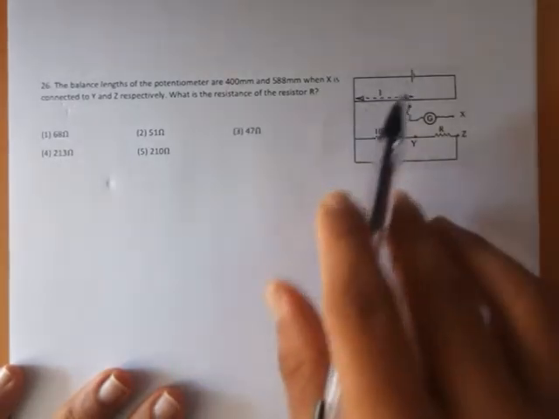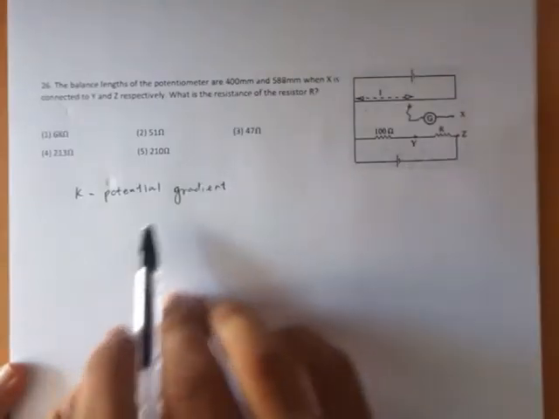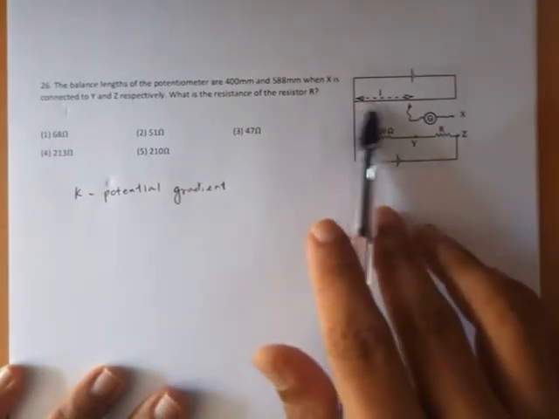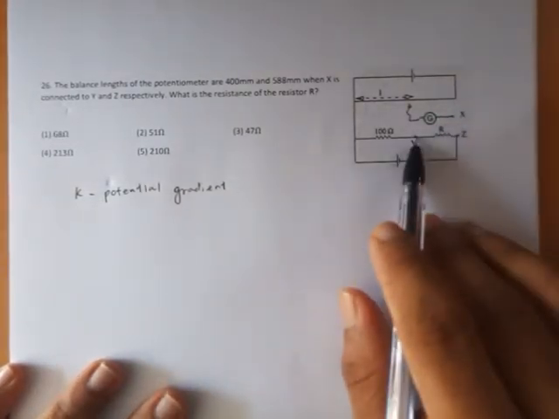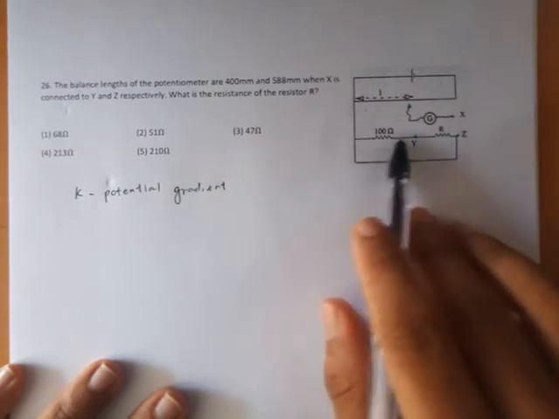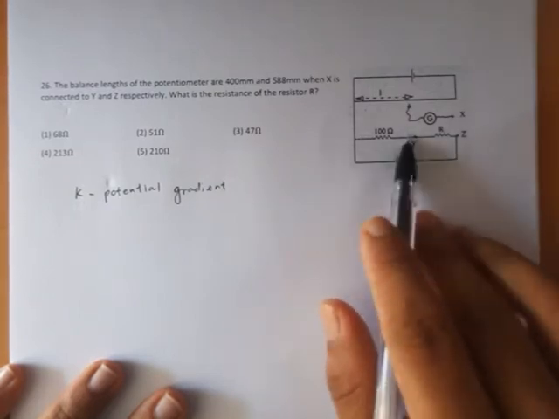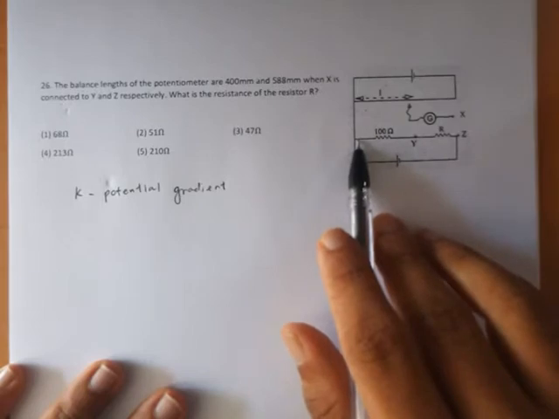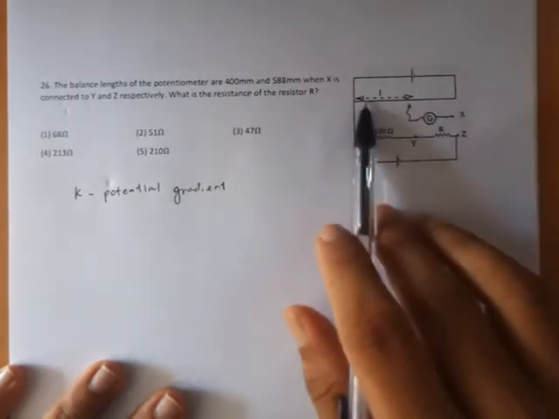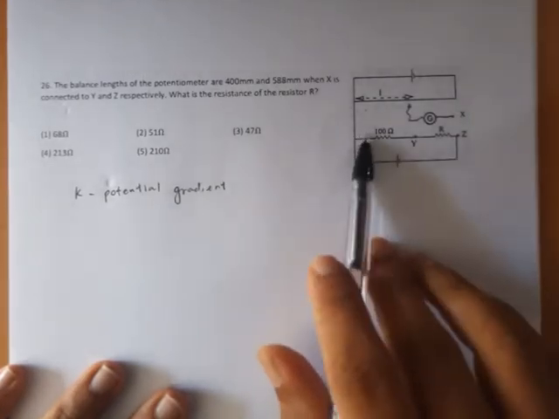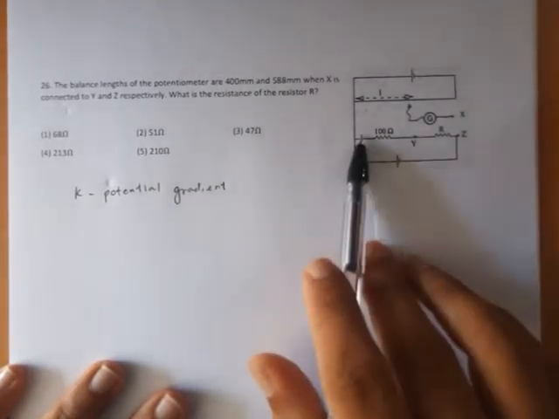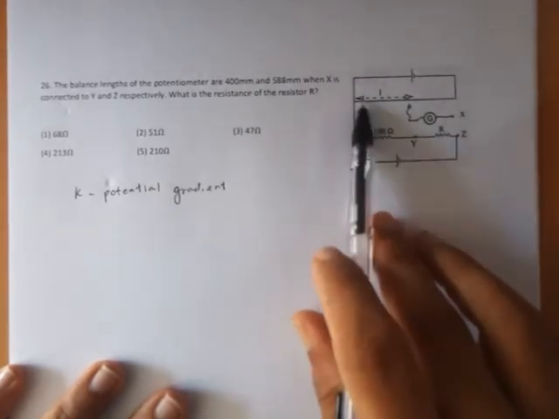Let K be the potential gradient of the potentiometer wire. When X is connected to this point, this potential difference is balanced by the length of the potentiometer wire. So now we can equate the potential differences. This potential difference is equal to this difference.